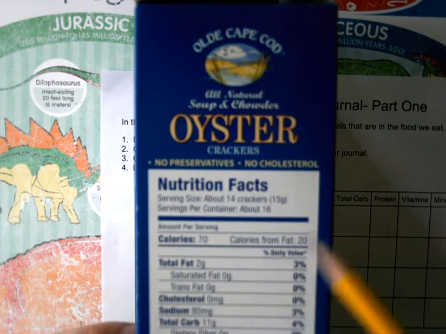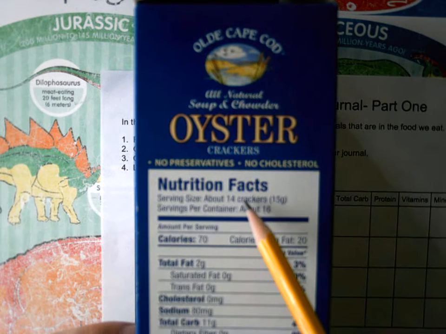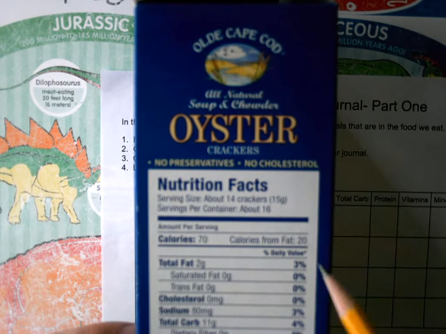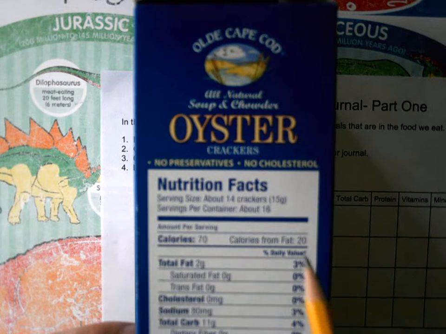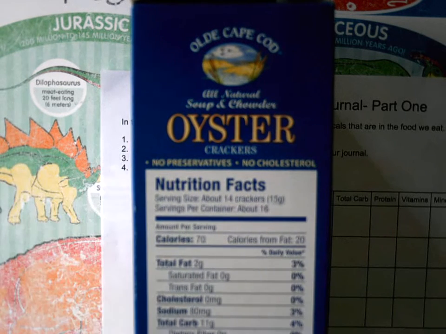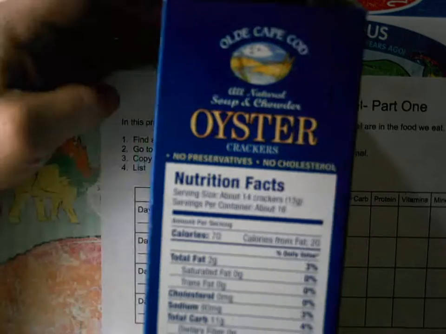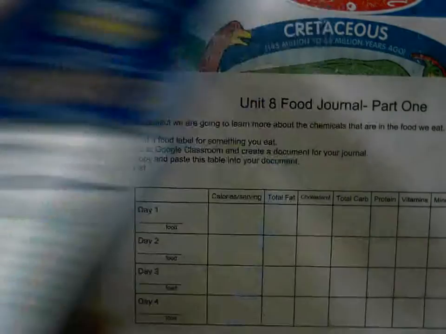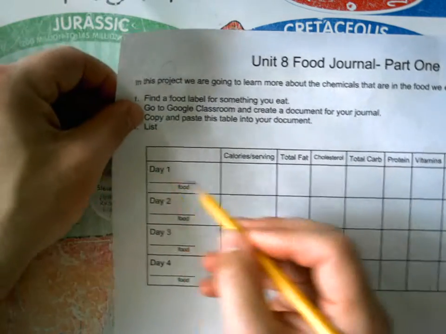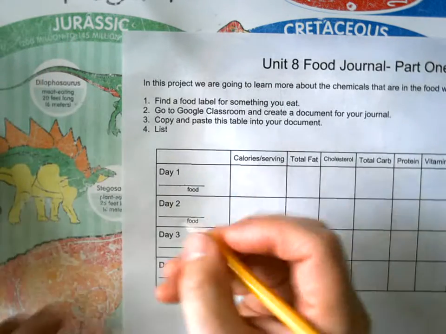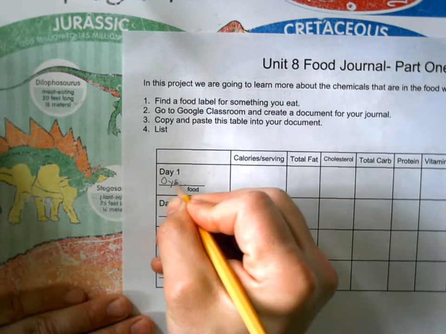Serving size means how many of these crackers would give you this nutrition information. So it says about 14 crackers here. Now look over here again. It tells you how many grams are in that, so like 15 grams is 14 crackers. Now on your food journal, I'm going to say day 1, and list the food over here on the left, and this was just these oyster crackers.